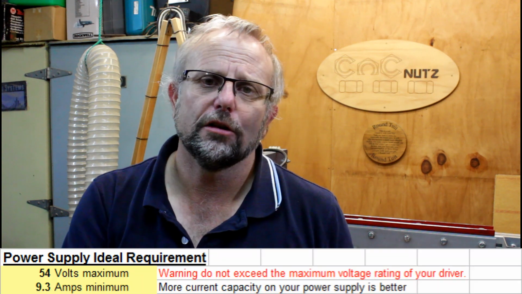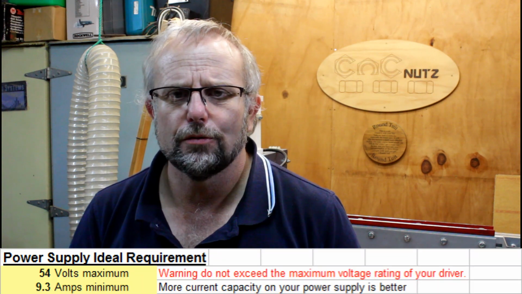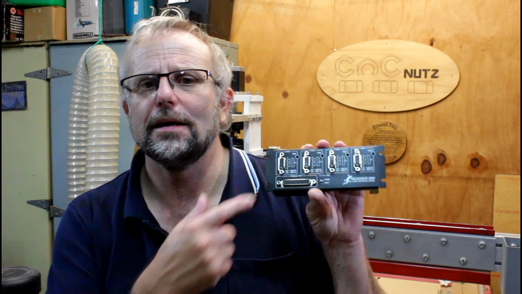Now, our next consideration is current. What size power supply do we need? How much current do we need it to supply? According to the spreadsheet, we need 9.3 amps. Now, I know what you're thinking. We've got 4 3.5 amp motors. That's 14 amps. Well, according to Gecko, you only need 2/3 of that current, so that brings it down to the 9.3. And I'm tempted to think that if you're bright enough to make a drive as good as this, you probably know what you're talking about.